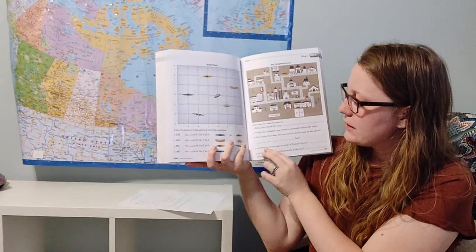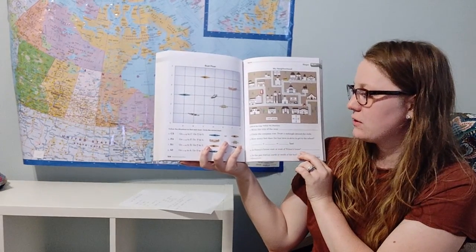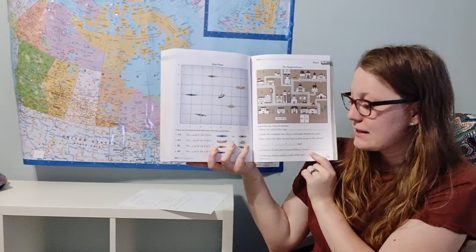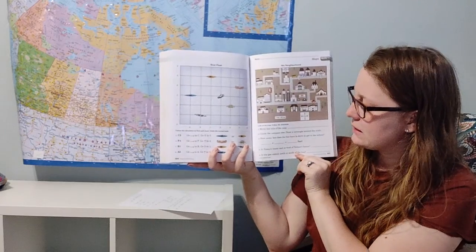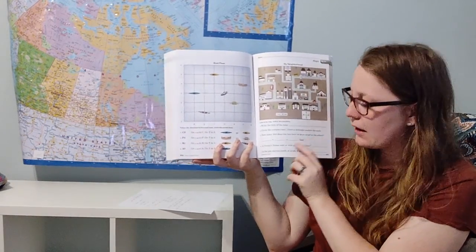So is Nancy's house east or west of Nelson's house? You're going to have to find both Nelson and Nancy's houses and decide, hopefully using your compass, if it is east or west. So you're going to write east or west on that line.